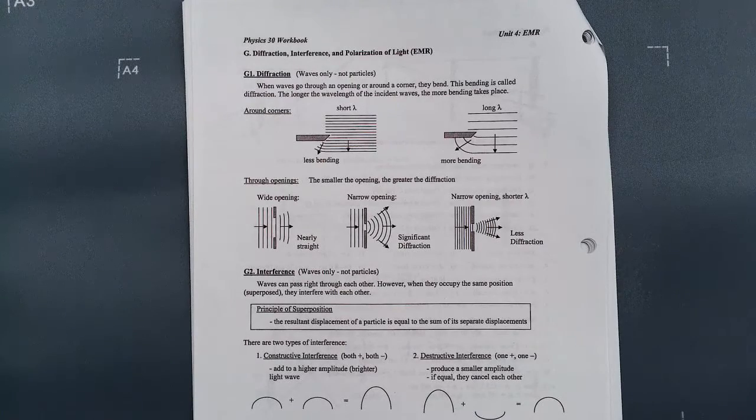All right, we're looking on page 90 of the workbook. Let's finish off Unit 4 on EMR. We've got diffraction, interference, and polarization of light. Let's start with diffraction.